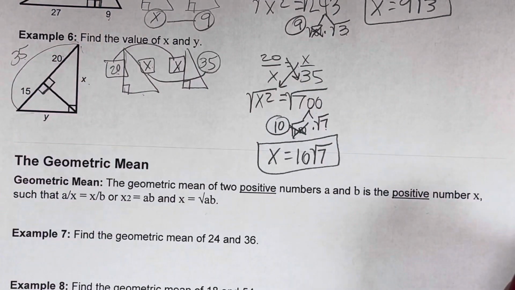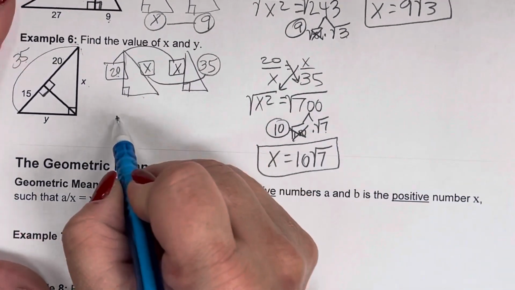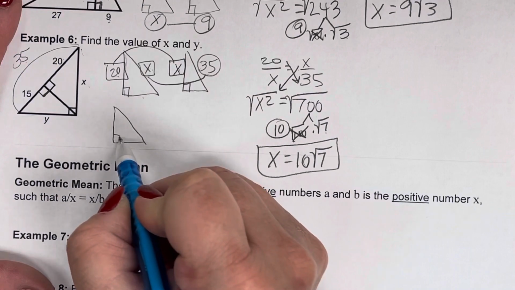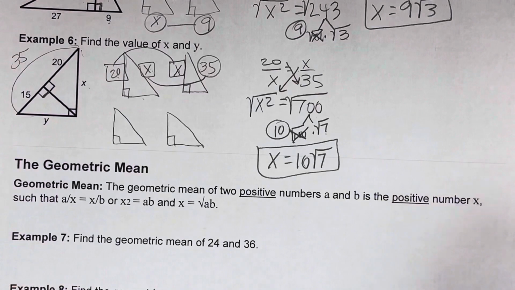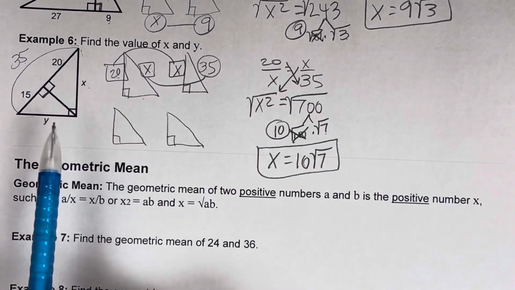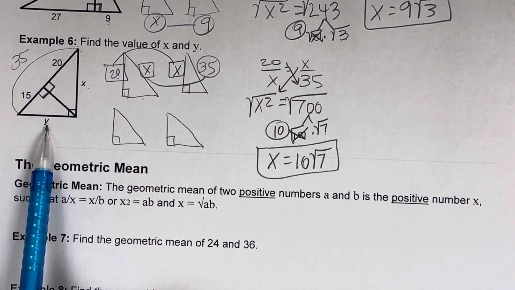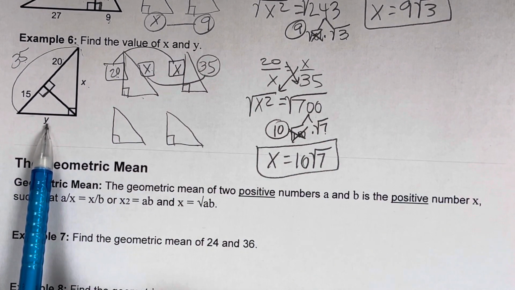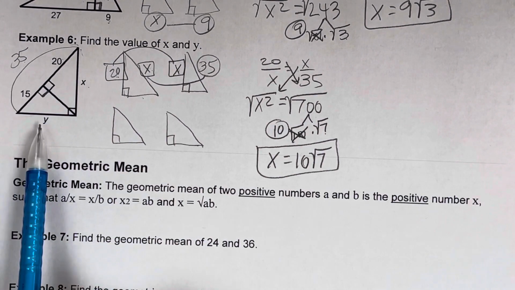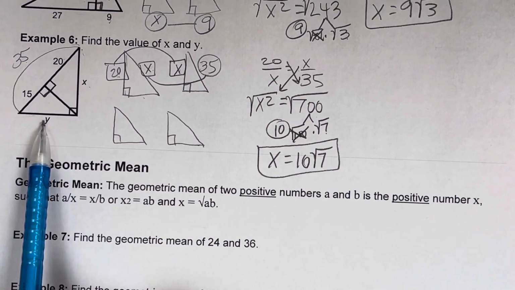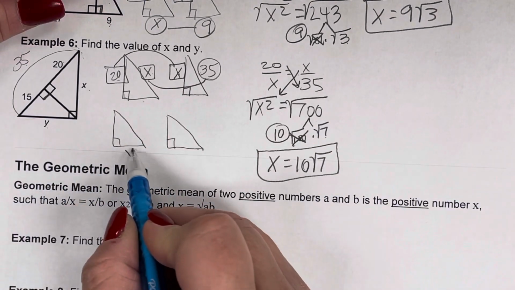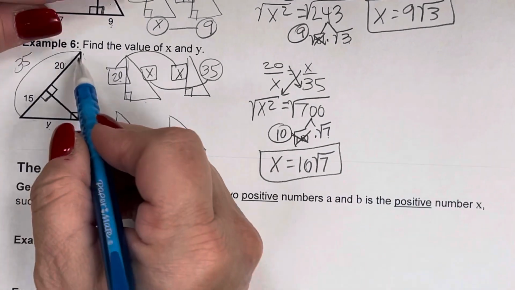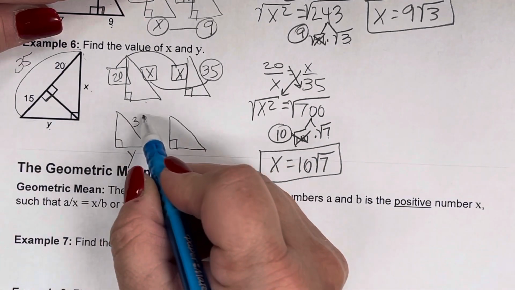Okay, now I need to set it up to find y. So let's see what I have here. Excuse my drawings. I know I'm not the greatest artist, but what matters to me is that I set it up correctly when I go to solve it. Y is the base and hypotenuse. The base and hypotenuse. Oh yeah, I see it. Okay, so I'm going to have the base is y, and the hypotenuse is 35 of that largest triangle.